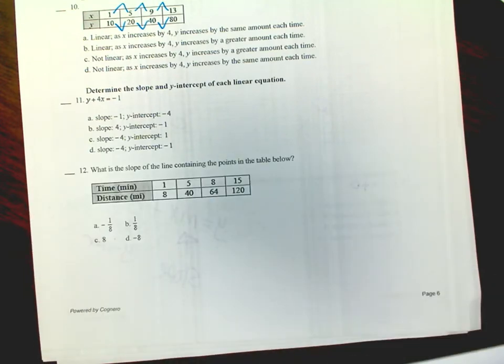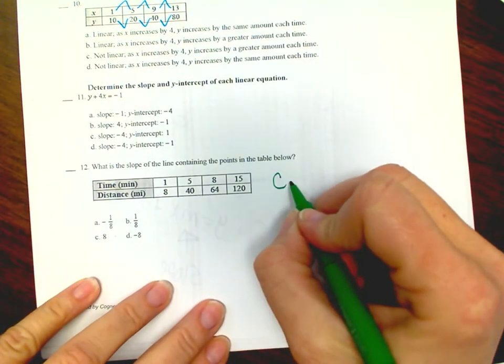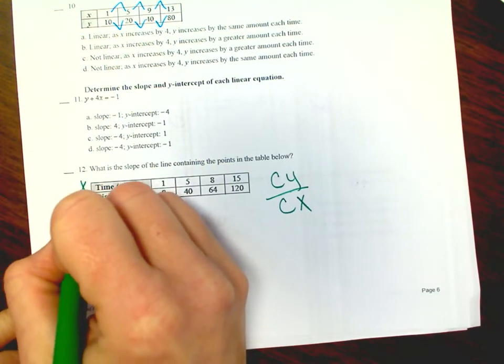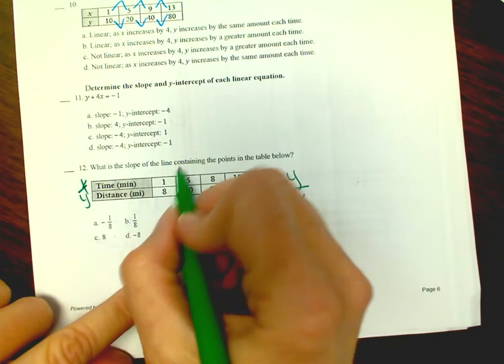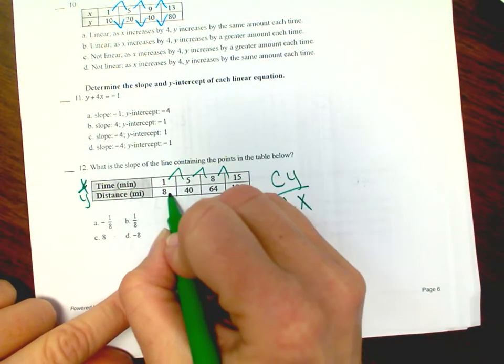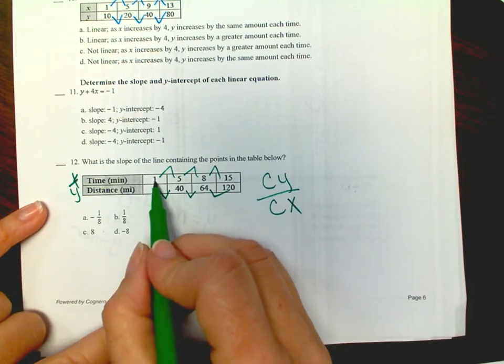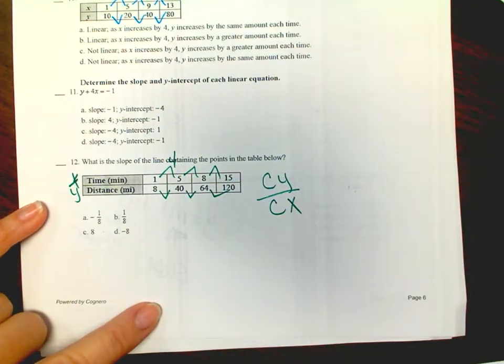Number 12. What is the slope of the line containing the points in the table below? Remember, slope, slope, slope. Change in y over change in x. This is x, this is y. Find the rate of change. From 1 to 5 is 4.